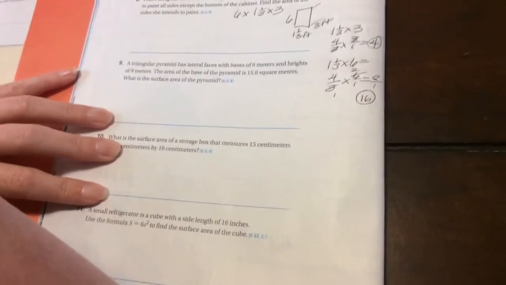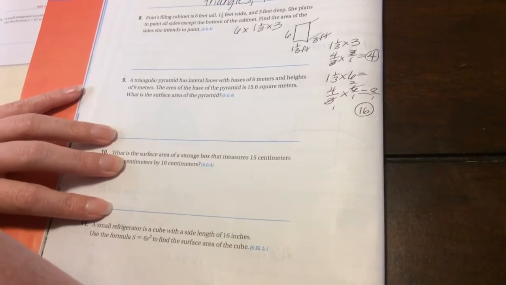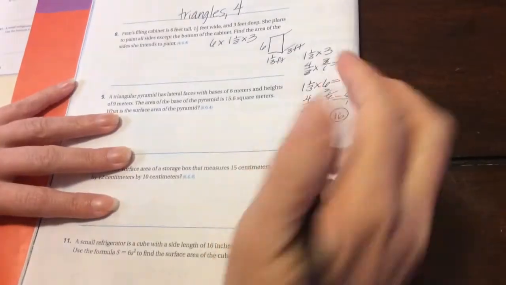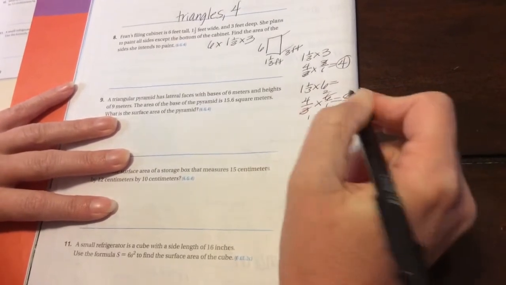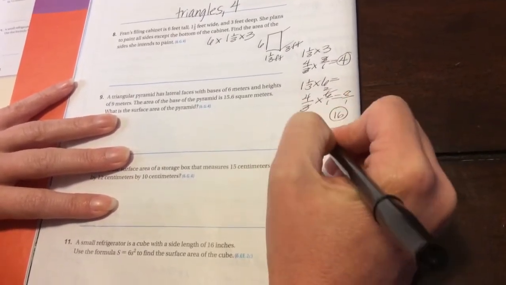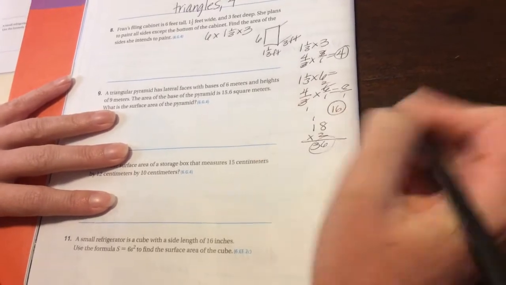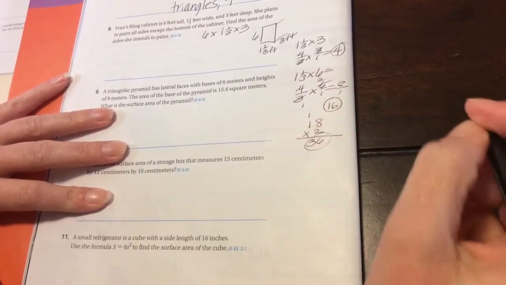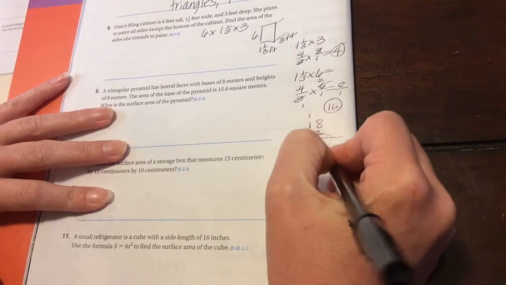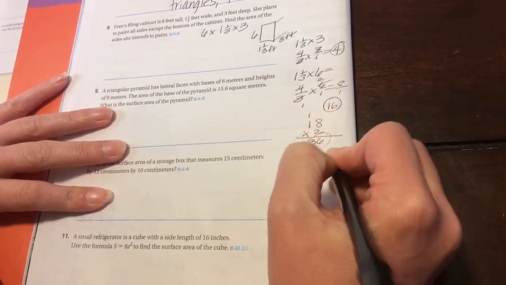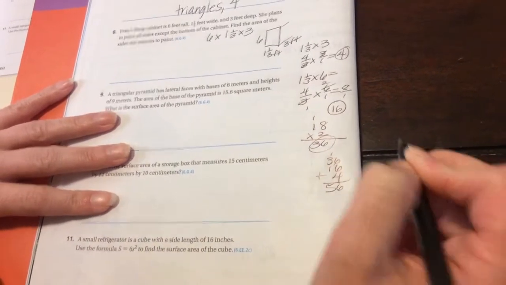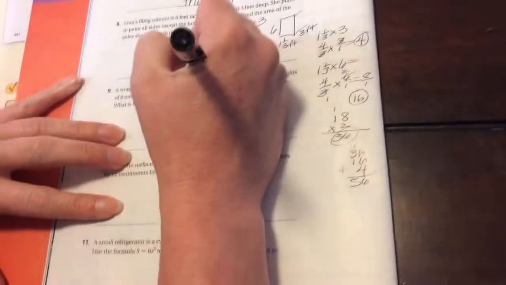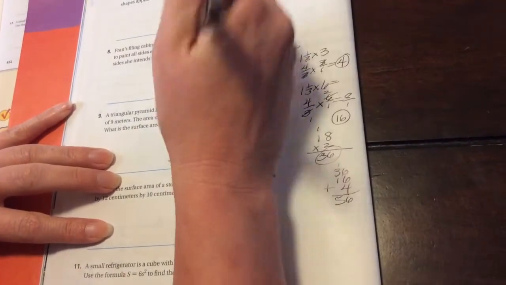Then my last piece would be 6 times 3, which is 18, and then I'm going to have 2 of those. And then I have to add all those together. So that's going to be 36, 16, and 4. Oops. 56, and then it's feet squared. Okay, next one. Number 9.